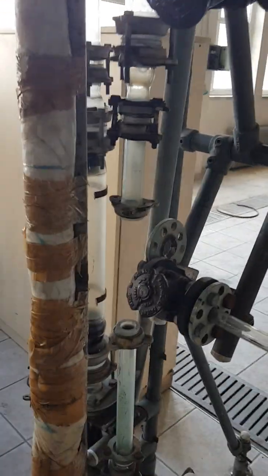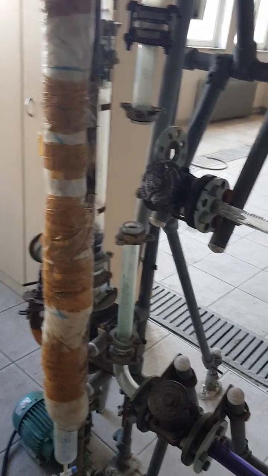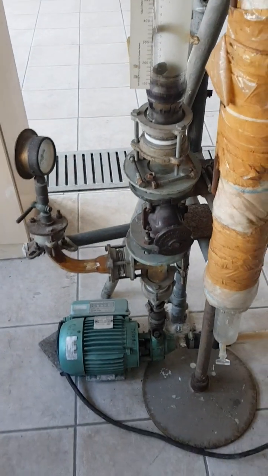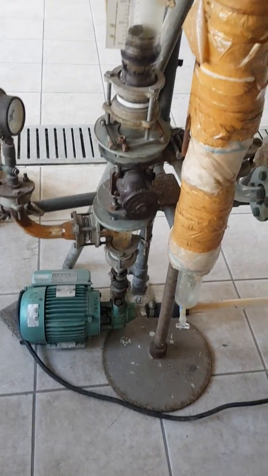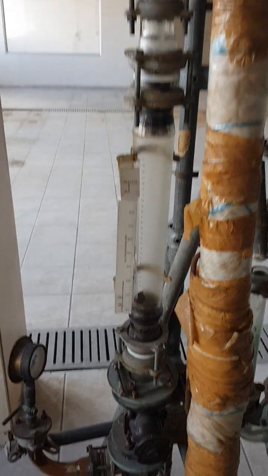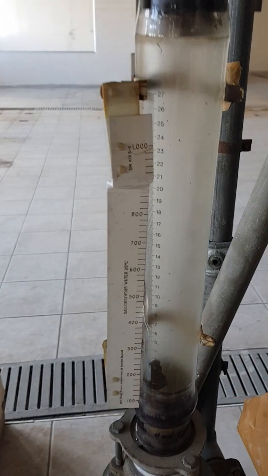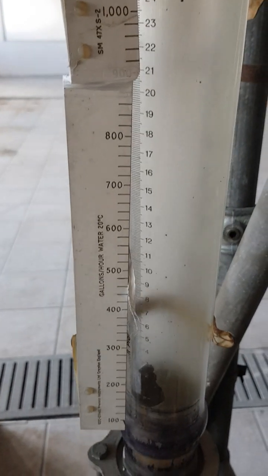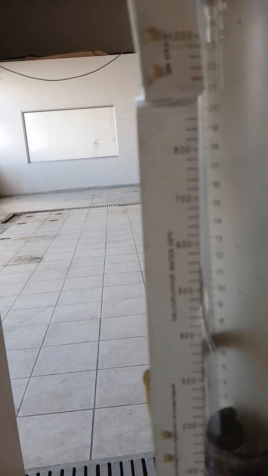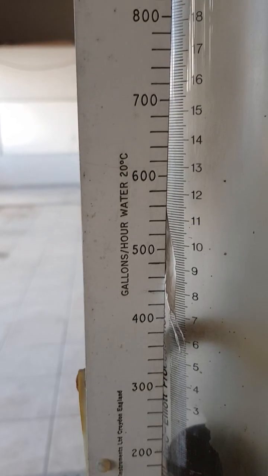Okay, so this is the experiment for which you are going to conduct the uncertainty analysis. Actually, this is an experiment we are not conducting anymore, so we are going to use it just for uncertainty analysis. Basically, the idea here is we have a pump here, and there's a pipe, as you can see, through which water is pumped, and there is a flow meter here which shows gallons per hour of the flow rate.